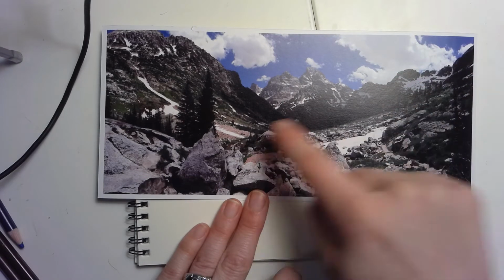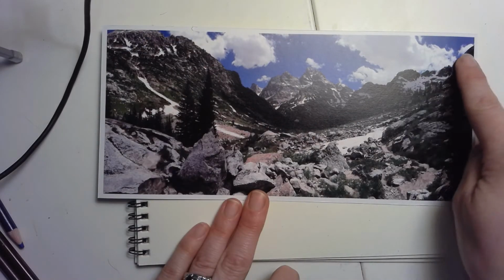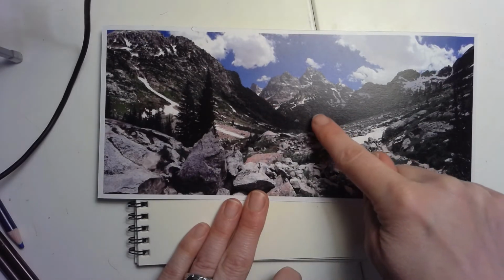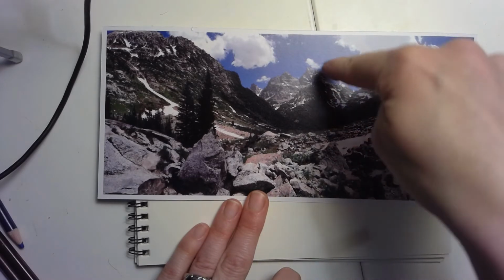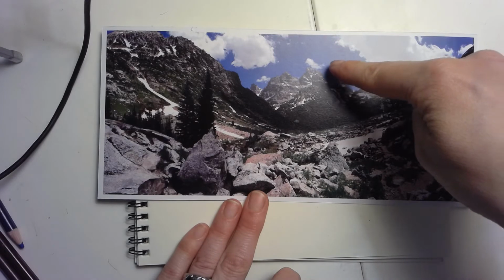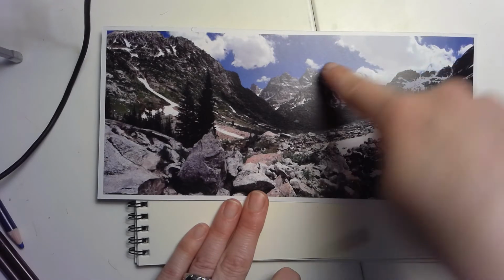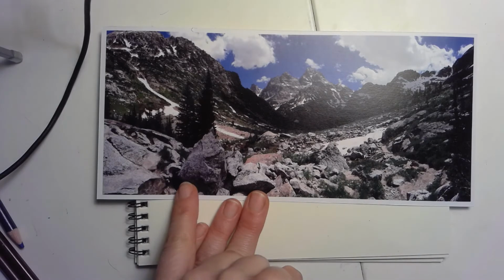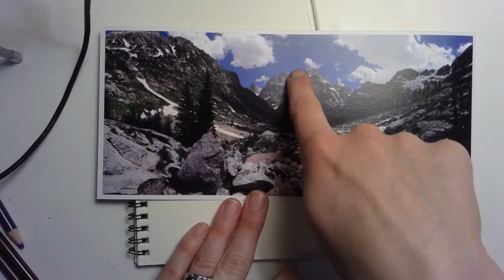Now anything that's in the middle, this tree, this snow, this mountain, these shadows that are being cast from other mountains, those are all things that are in the middle ground. So they're not as small and they're not very detailed at all, compared to this. And then they're not as large as the things in the foreground. So foreground's large, middle ground's medium, background's small.